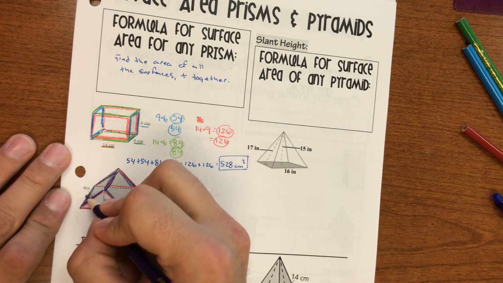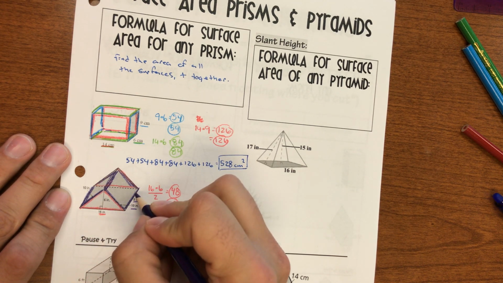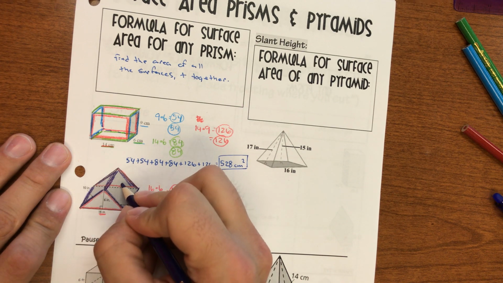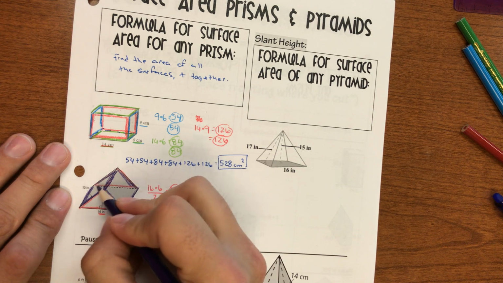And the length, this part of my shape, is 8, just like this one. So this on the left is actually just like the one on the right. So I'm just going to write down 80 because I've got 2 of those that are the same.